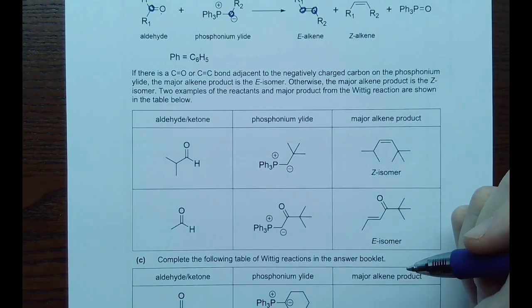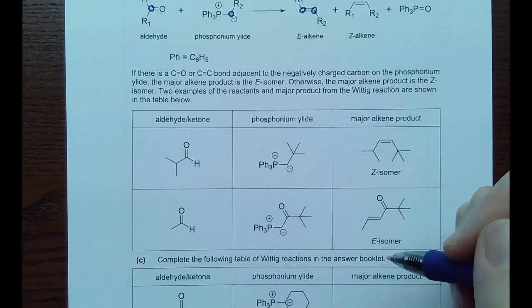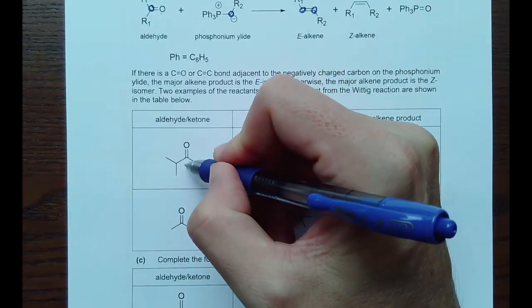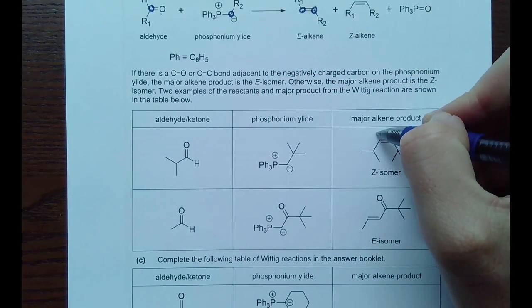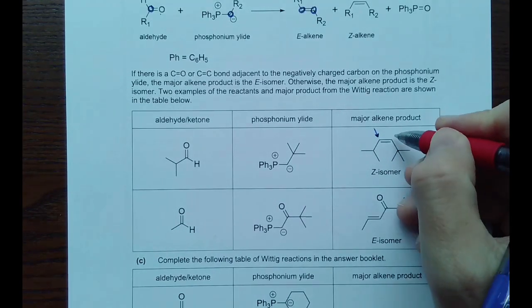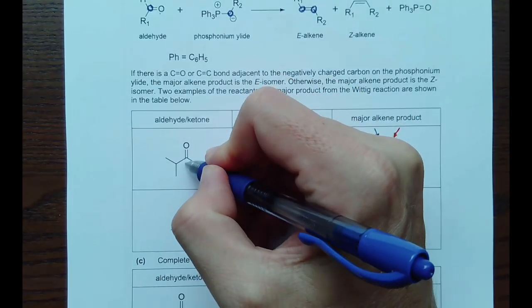At this point, if it's still not quite clicking, one thing I always recommend is to count the carbons so you understand what's happening. Firstly, you want to be able to identify the two important carbons. So the important carbons are going to be this carbon and this carbon. Can I identify those carbons in my reactants?